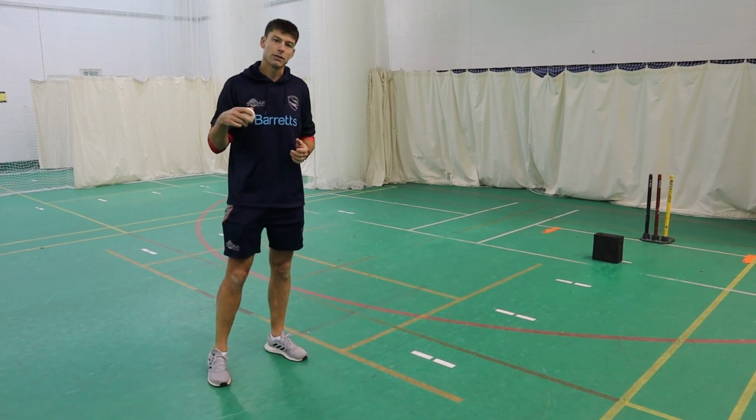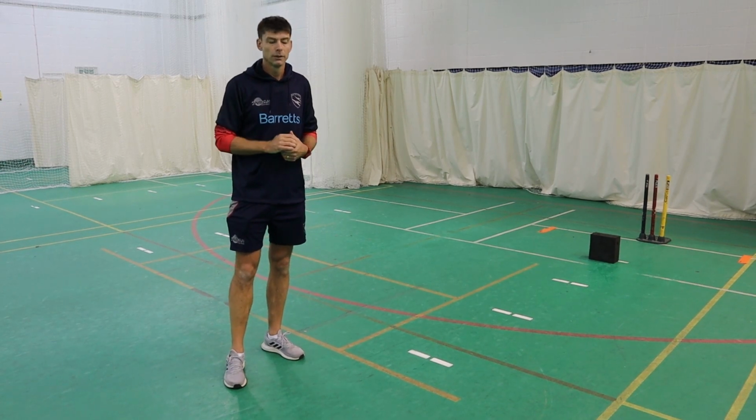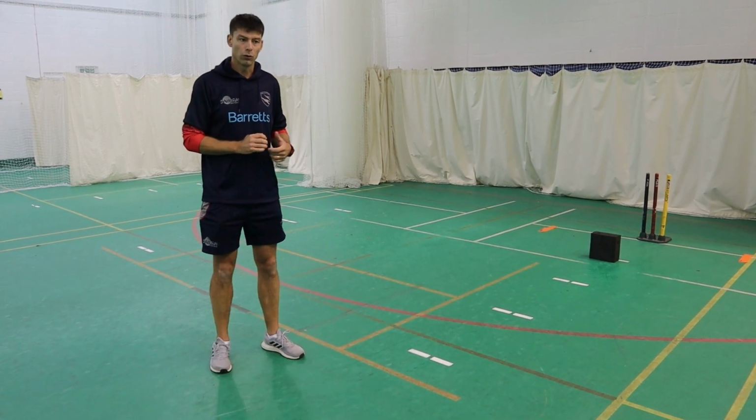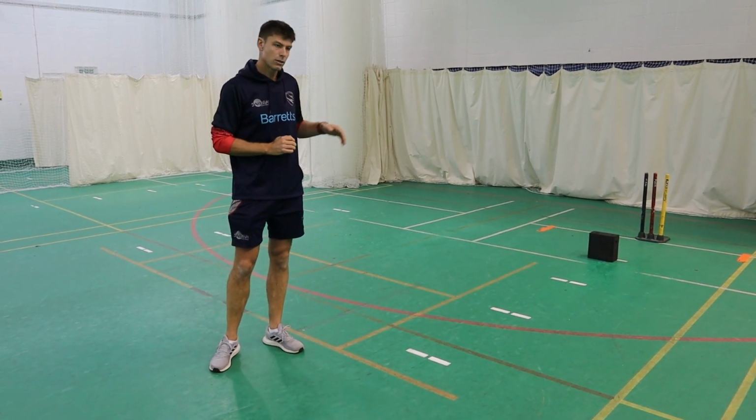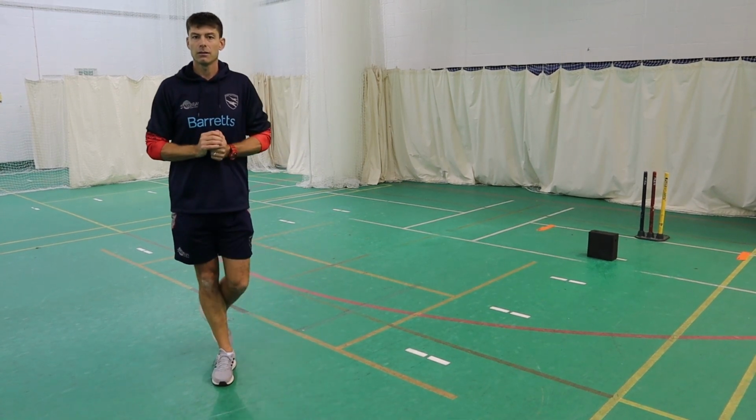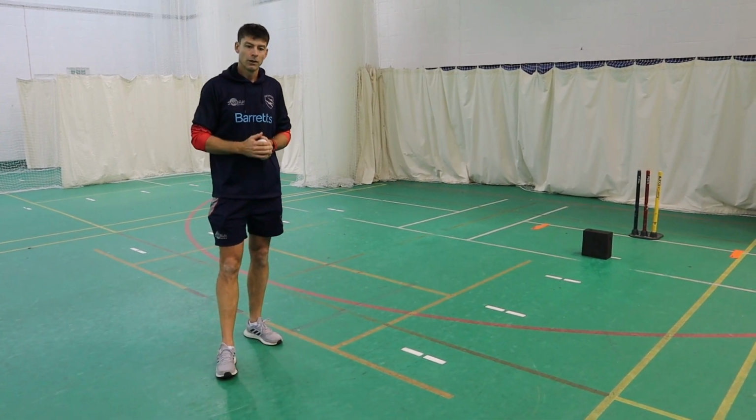Is it an off cutter? Is it a back of the hand slower ball, if you've got them? Or it might be your best ball. Your best ball might be a straight Yorker, in which case that's the time to deploy that.